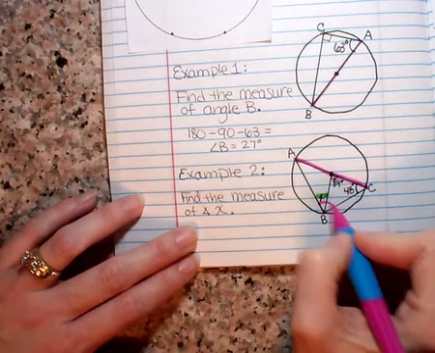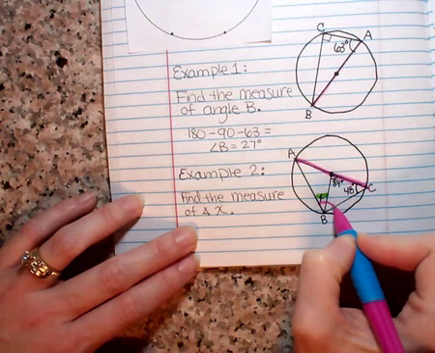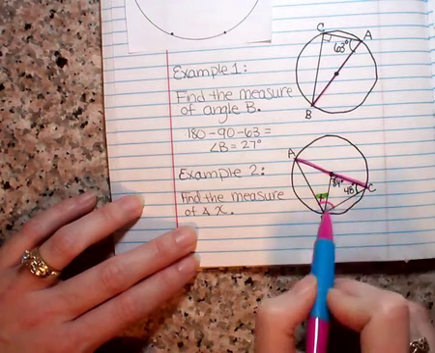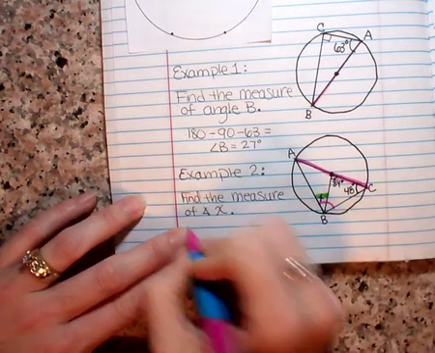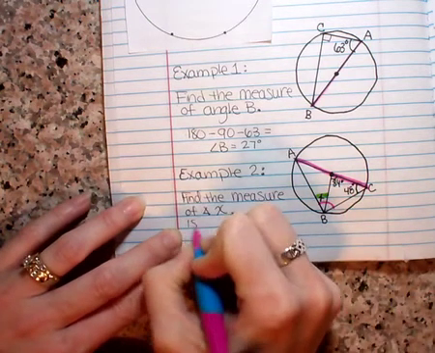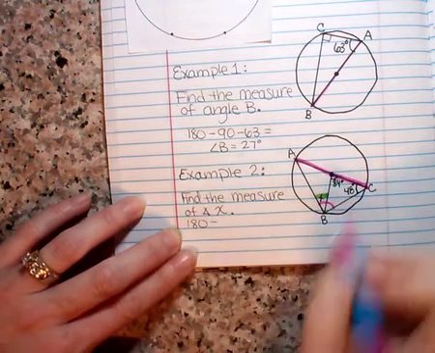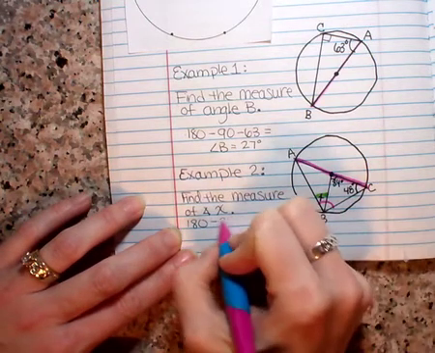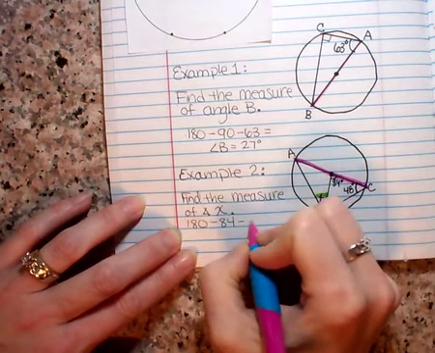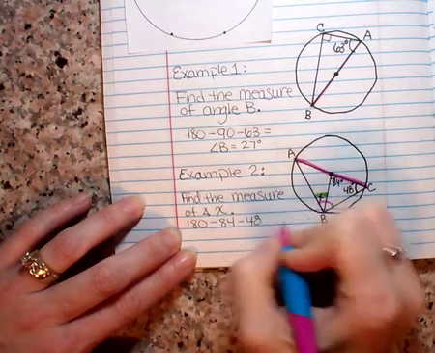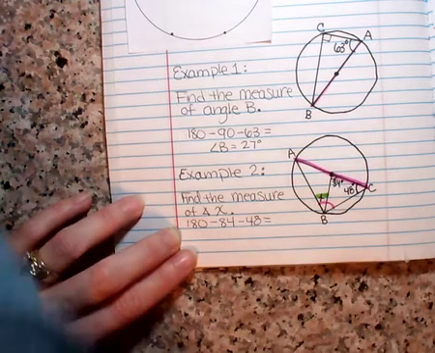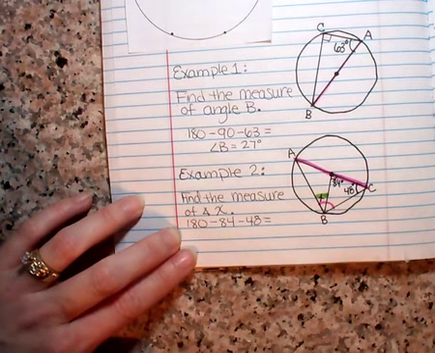I can figure out this right half of the angle by using our triangle angle sum theorem. So subtracting from 180, I can subtract 84 and 48 degrees and figure out what that equals.